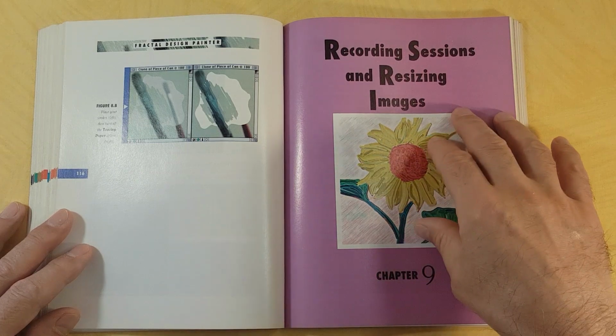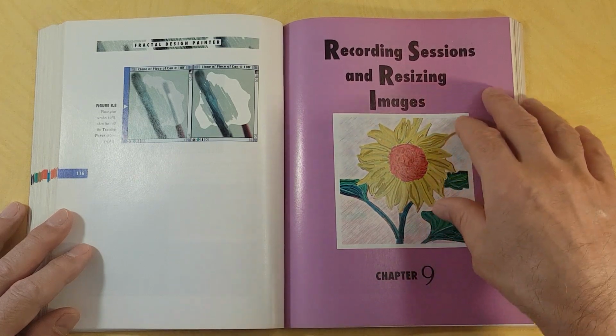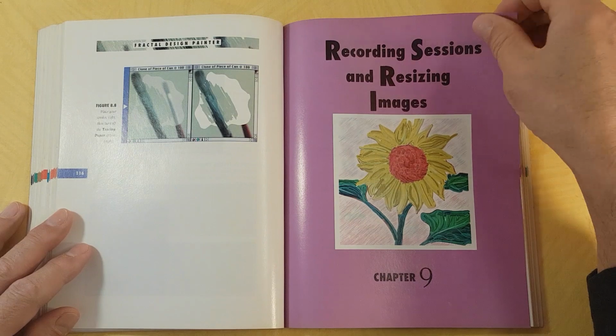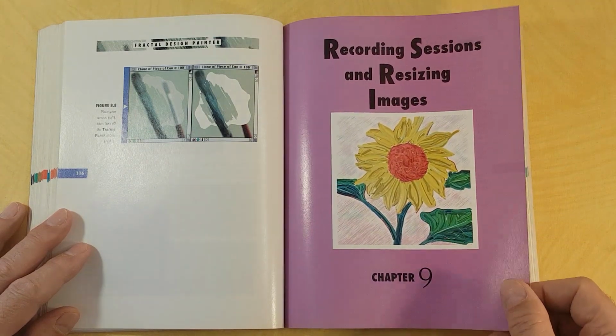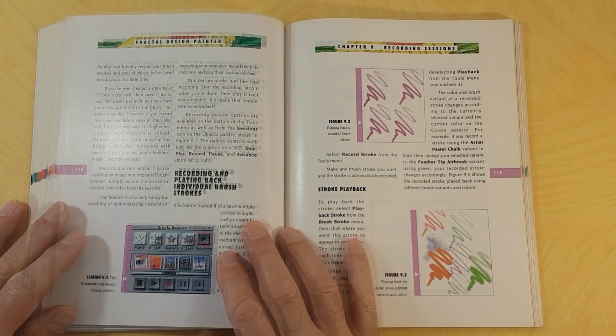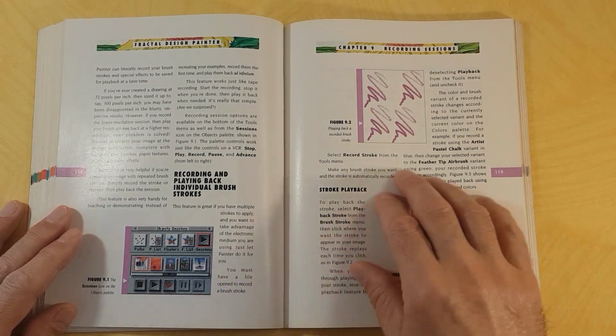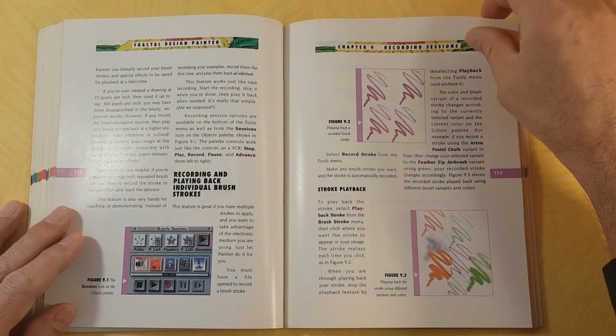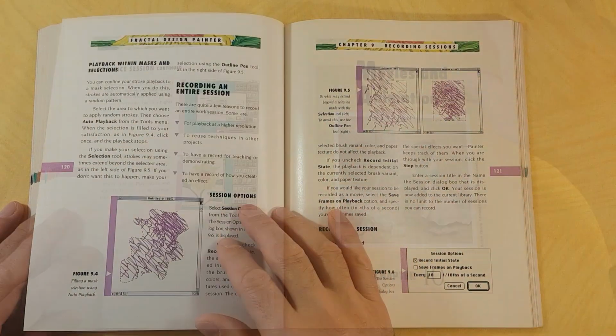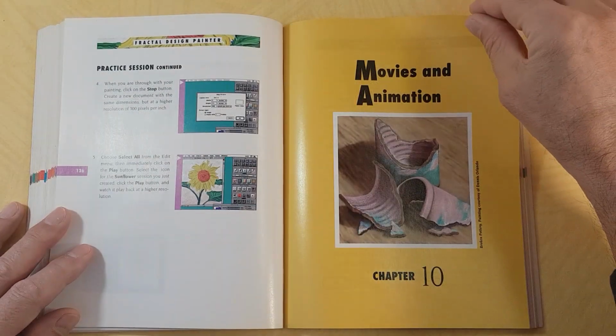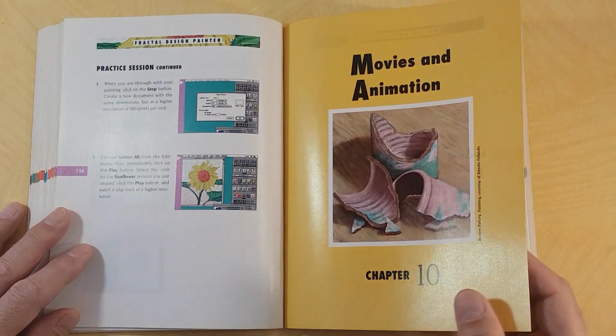And now, in chapter 9, we can learn how to record session and how to resize our images. Movies and animation in chapter 10.